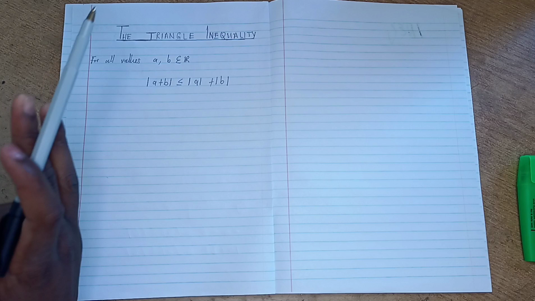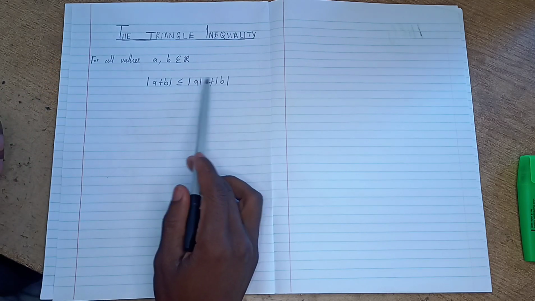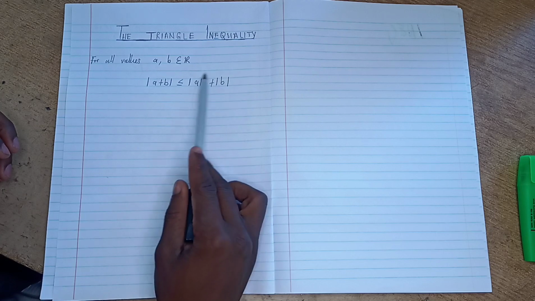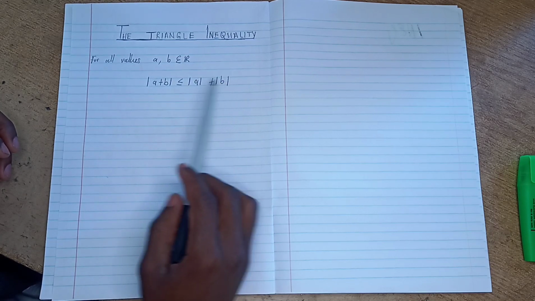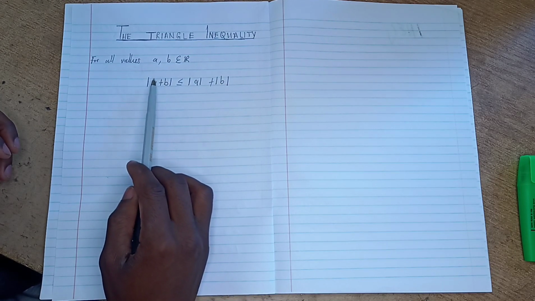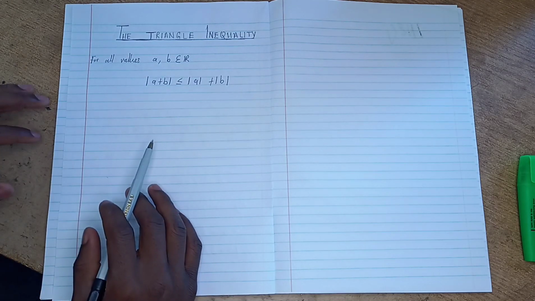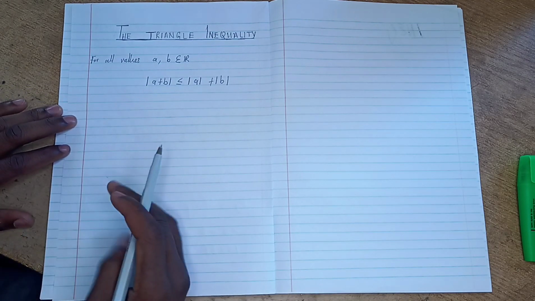So I guarantee you that adding the positives of a and b will always be greater than or equal to adding a and b and then finding the modulus. I don't know if you have understood that, but let's go on.